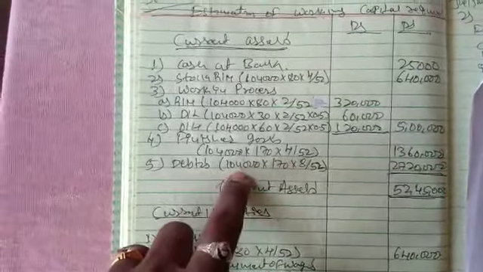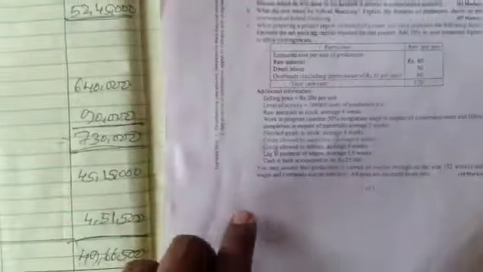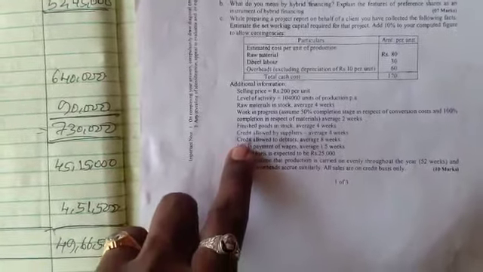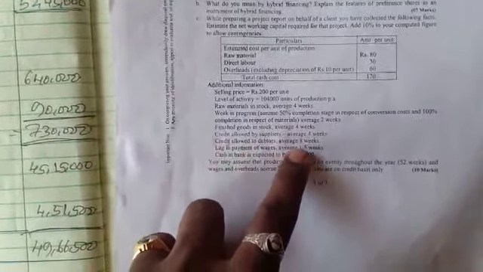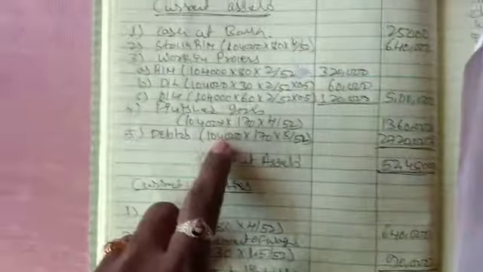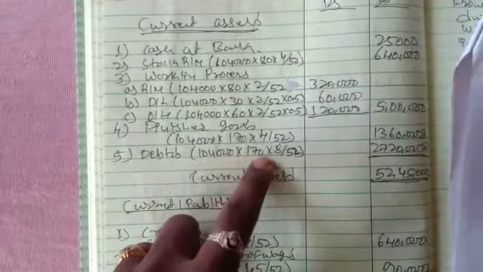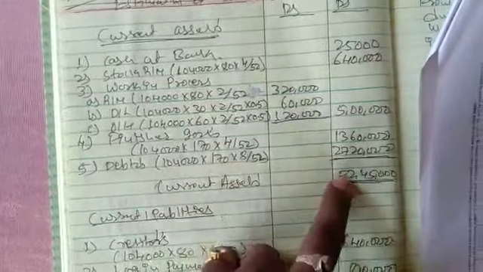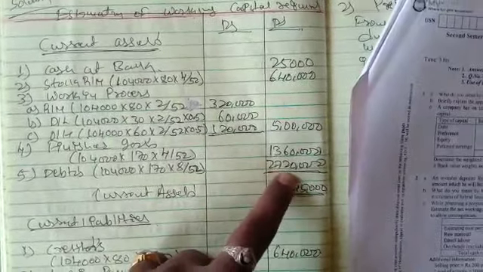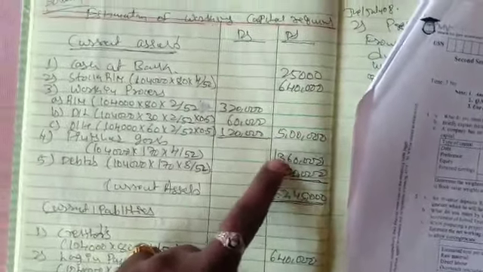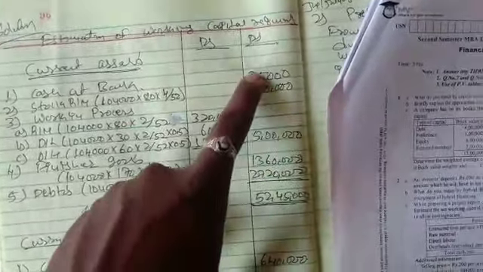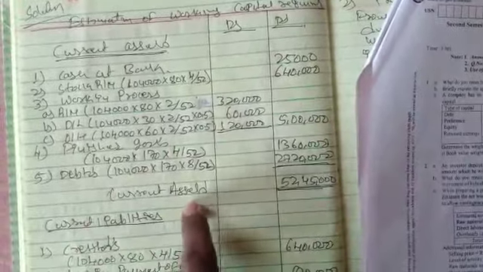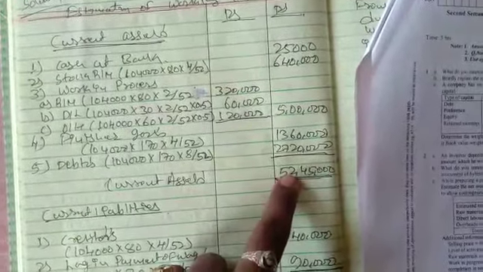Then debtors: credit allowed to debtors average 8 weeks, so 1,04,000 into 170 into 8 divided by 52. The cost is 27,20,000. So adding 27,20,000, 13,60,000, 5,00,000, 6,40,000 and 25,000, total current assets will become 52,45,000.